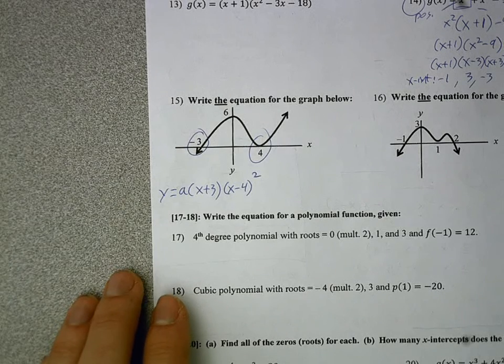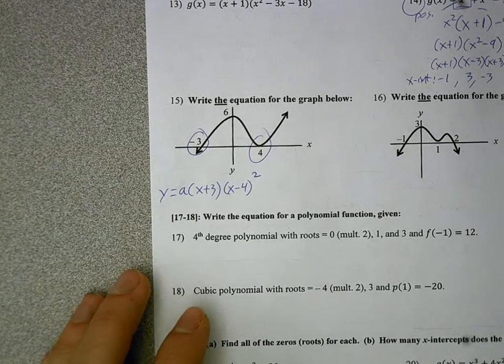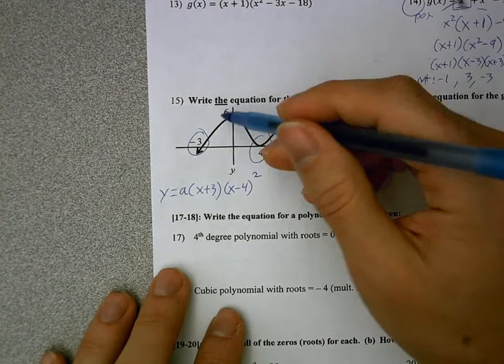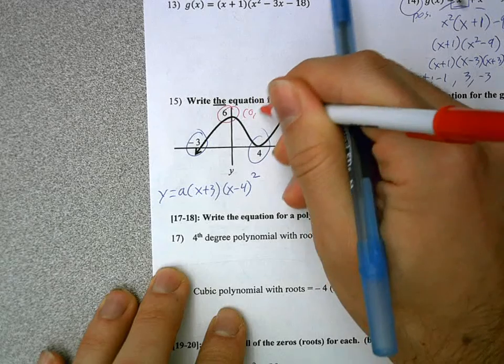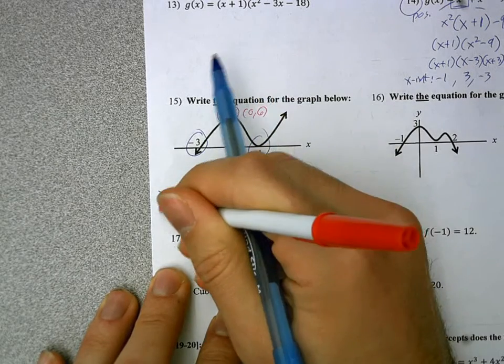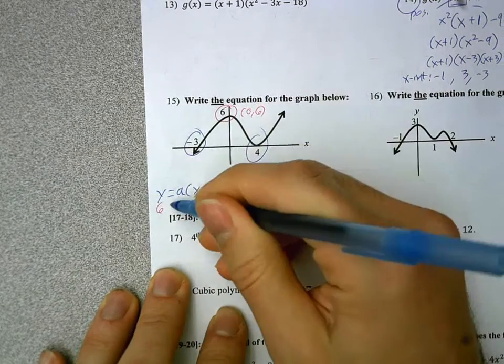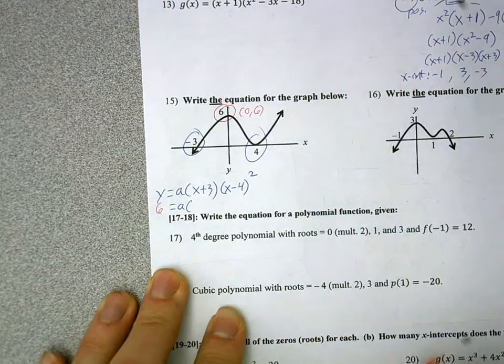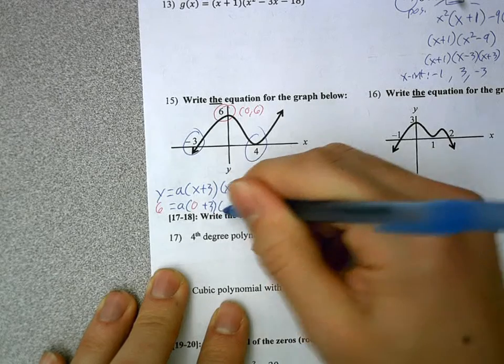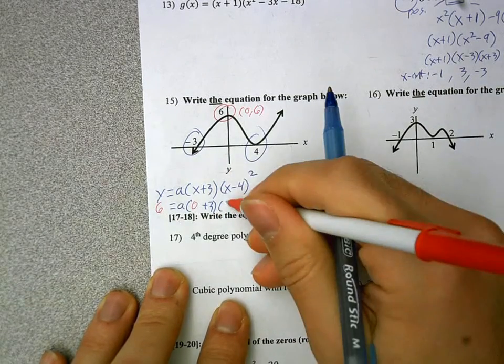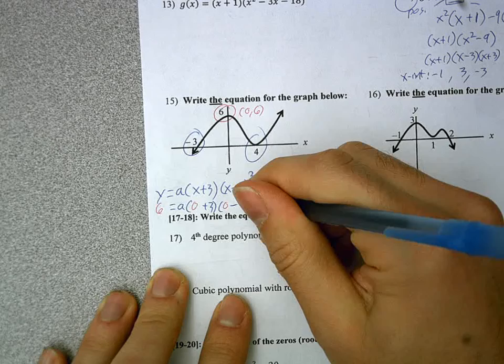So to find the equation, I'm going to plug in whatever other point they give me. In this case, they give me the y-intercept at 0, 6. So I plug that in. 6 is equal to a times 0 plus 3 times 0 minus 4 squared.